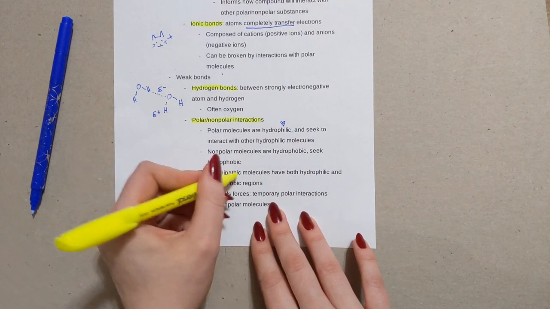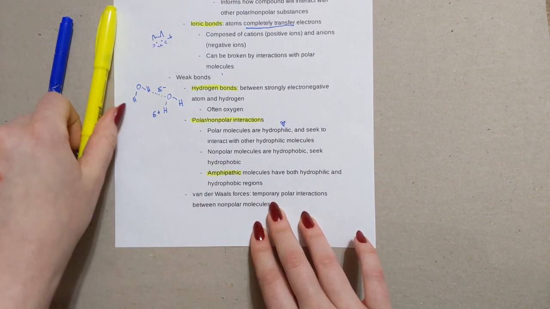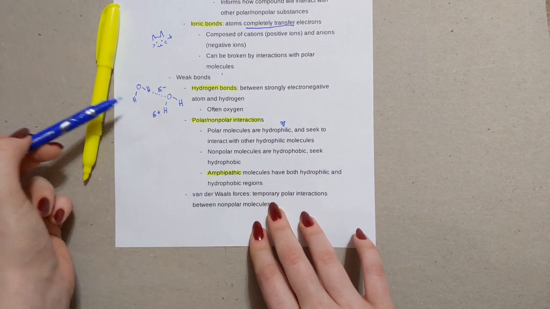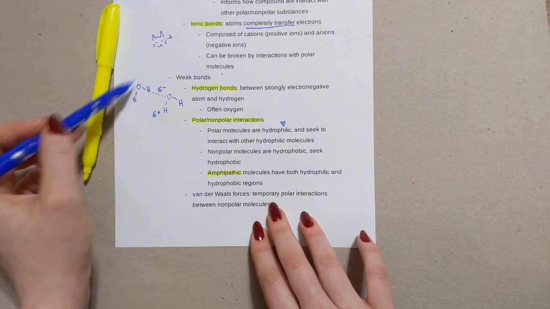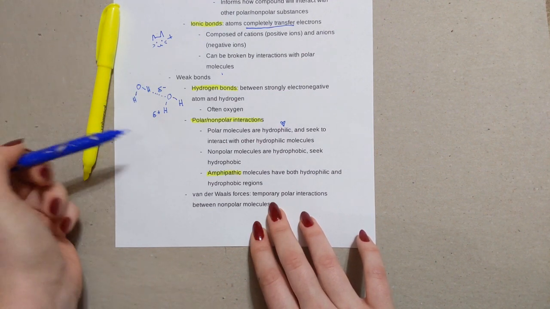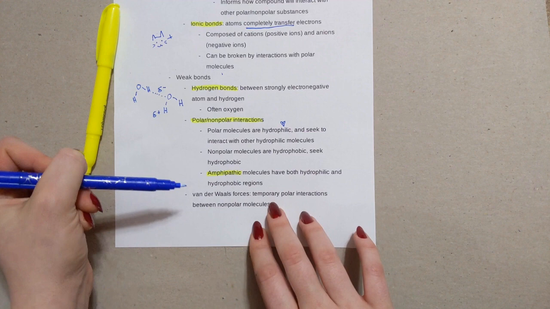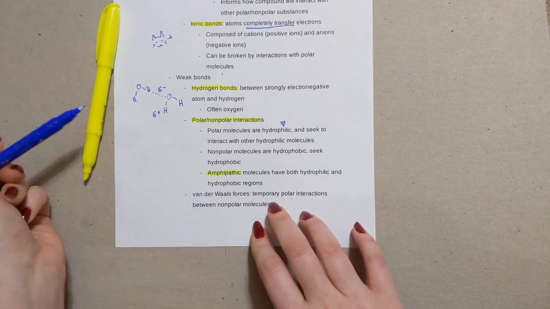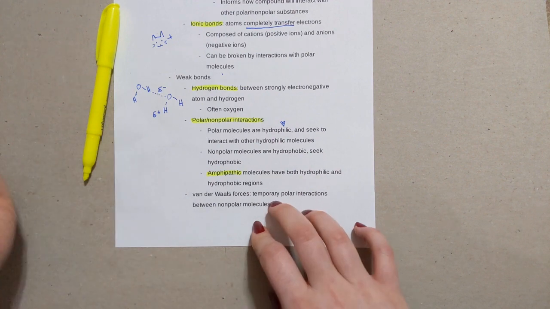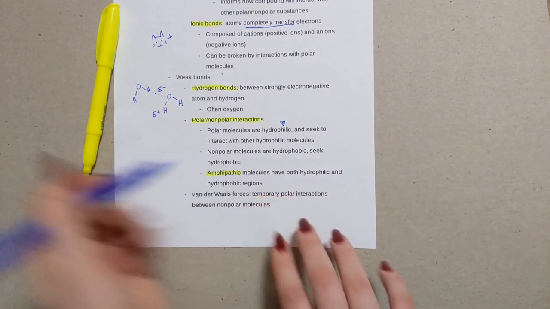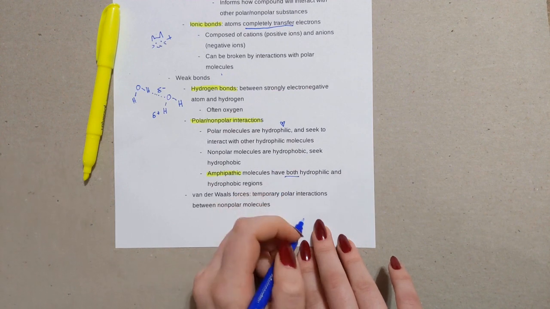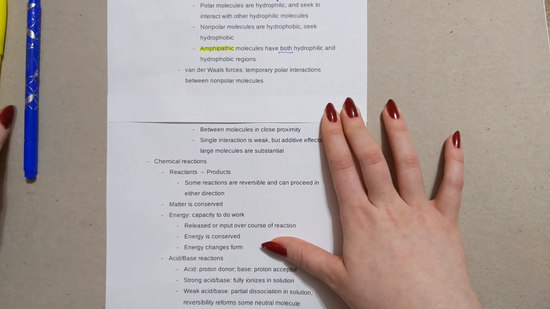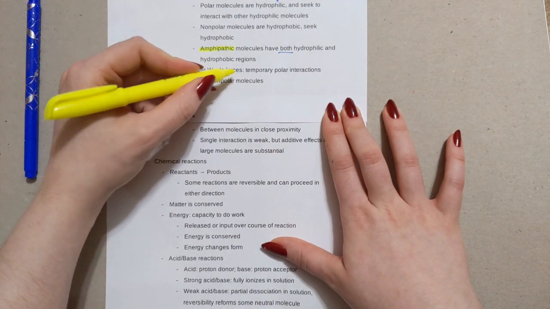Also of note, some molecules are amphipathic, which just means that they have both hydrophilic and hydrophobic regions. Water's really, really small, so overall the whole thing is polar. But if you're looking at, say, a hydrocarbon that has a polar head, the end of that molecule would be polar, but the bulk of that chain would be nonpolar, which gives it some really interesting characteristics because it has both of those traits.